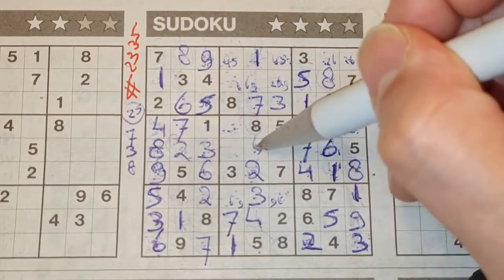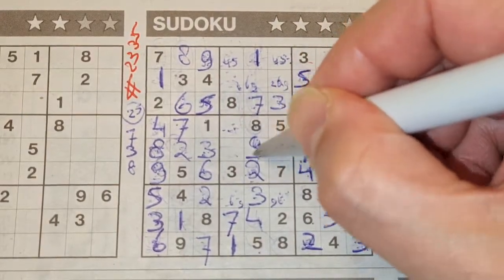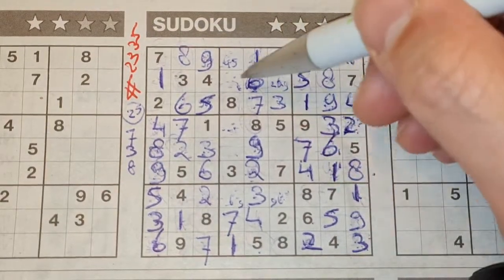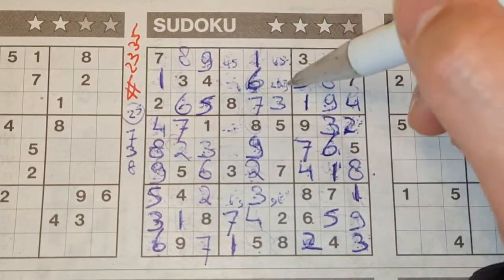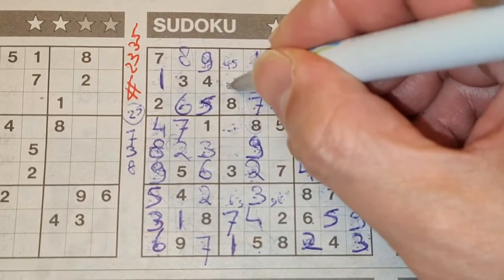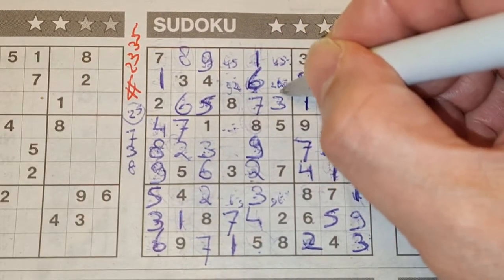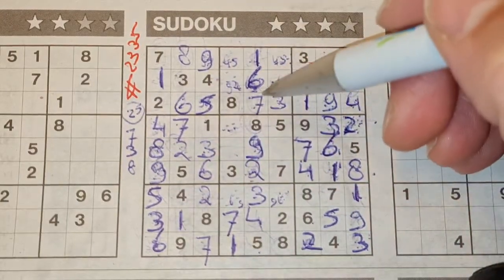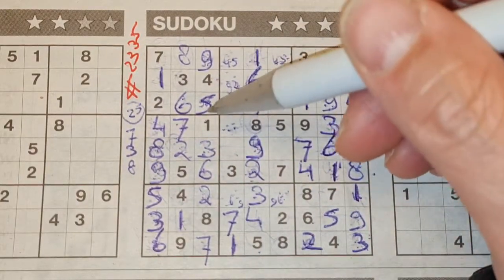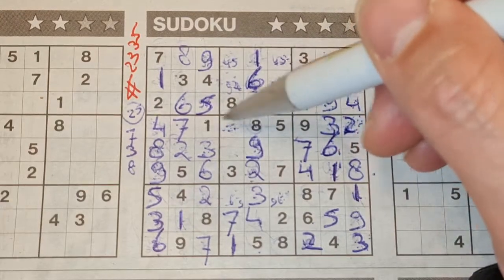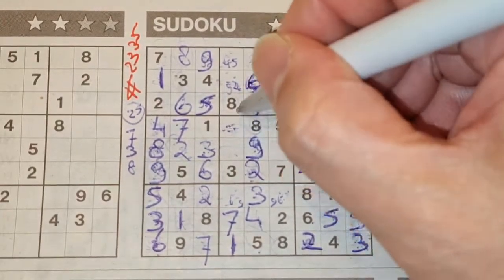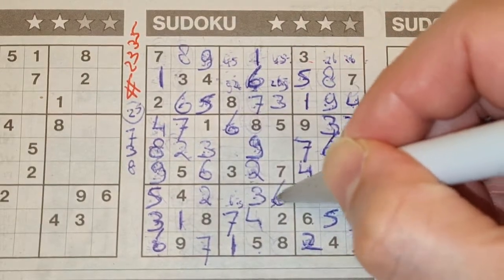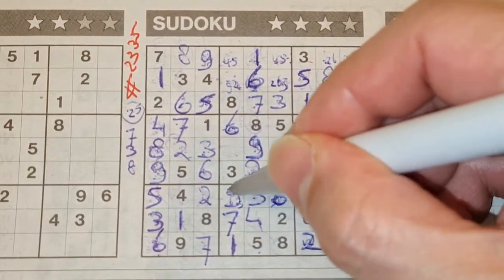Now we have a 6 there, so this cannot be 6 anymore. This should be a 9, and this should be a 6. All right, 2 numbers left, the 2 and the 9. 1 box left in this row for the number 6. 6 is missing in this row. Now we have a 6 here, so this cannot be a 6 anymore. This box should be the 6. This should be a 9.